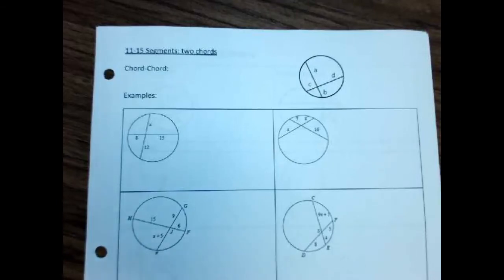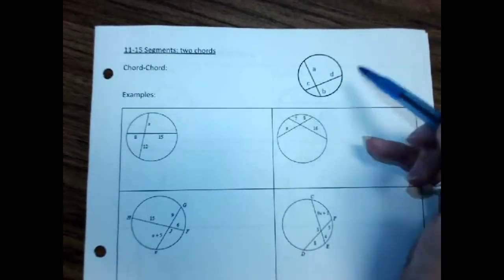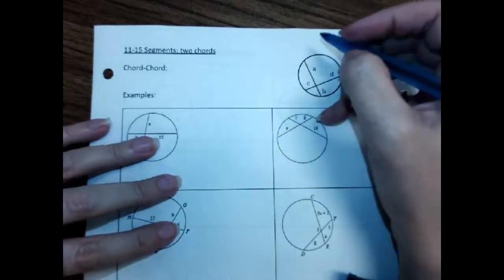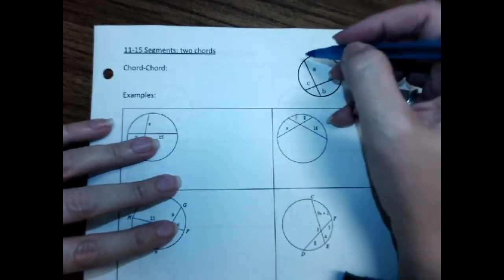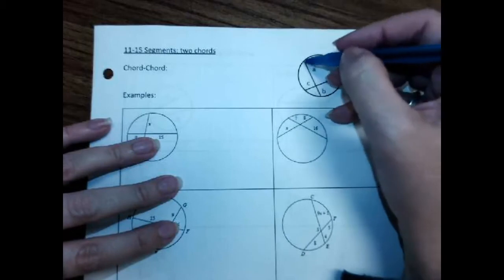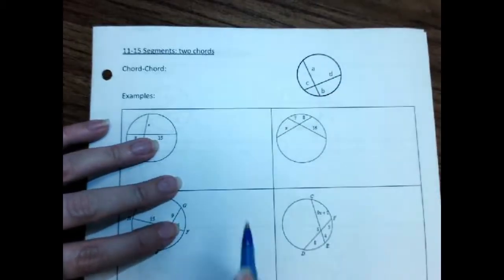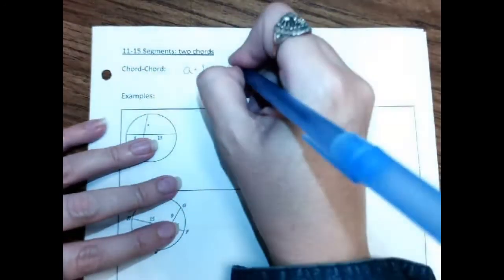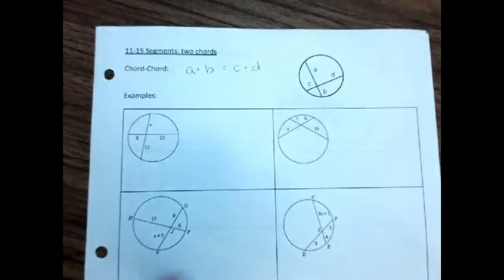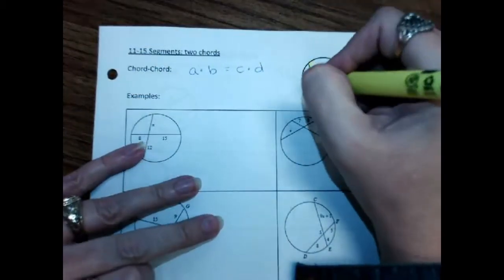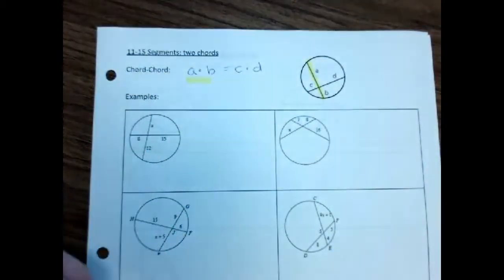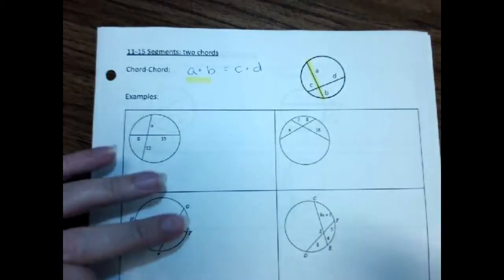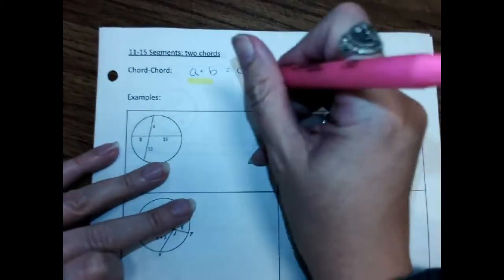Okay, now we're going to talk about these segment pieces that are inside this circle. And these are chords, and if I have two chords cross inside a circle, they make four pieces here. And I can figure out any one of these pieces using this formula where A times B equals C times D. So it's both pieces of this side here, and I multiply those together, and they're equal to these two on this side, like that.